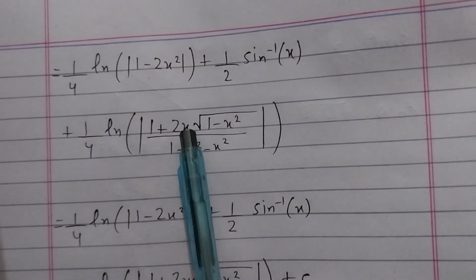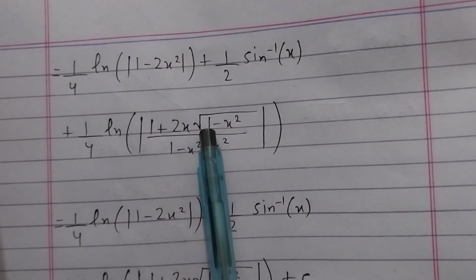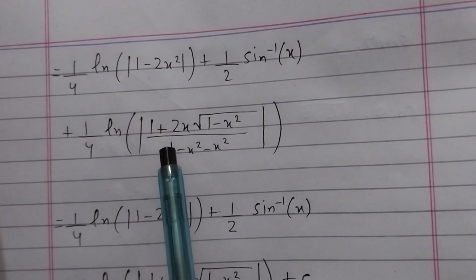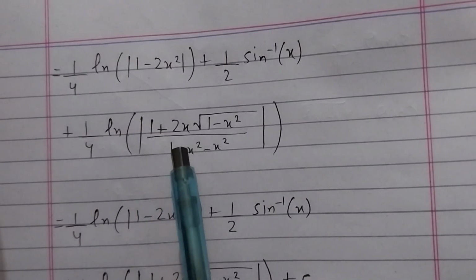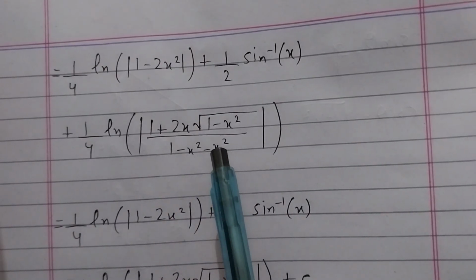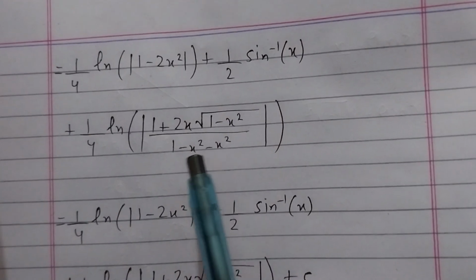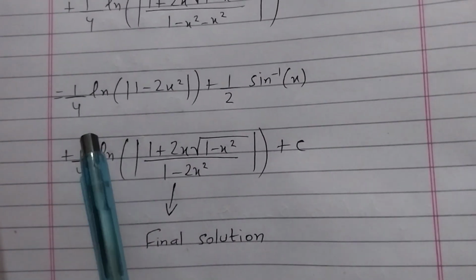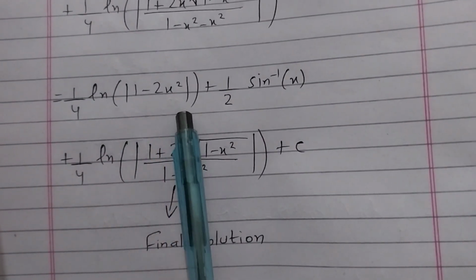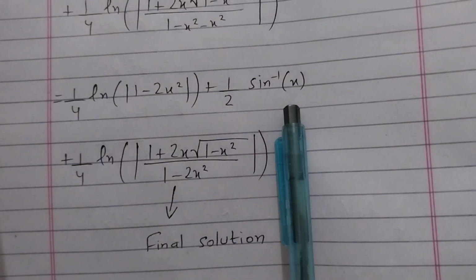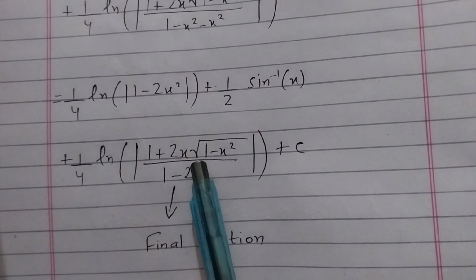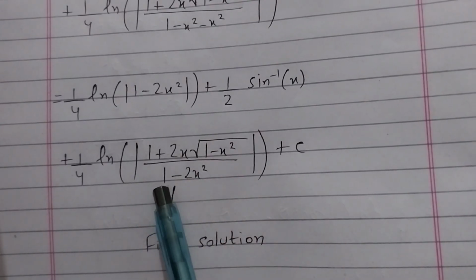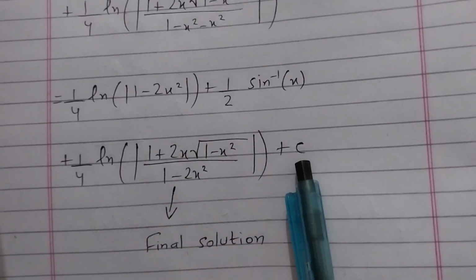Sine theta is simply x, and cos theta was square root of 1 minus x squared. And in the denominator we had cos squared theta minus sine squared theta. Cos squared theta is simply 1 minus x squared, and sine squared theta is x squared. So the final answer will be 1 by 4 natural log of absolute of 1 minus 2x squared plus 1 by 2 sine inverse of x plus 1 by 4 natural log of absolute of 1 plus 2x times square root of 1 minus x squared over 1 minus 2x squared plus the constant of integration.